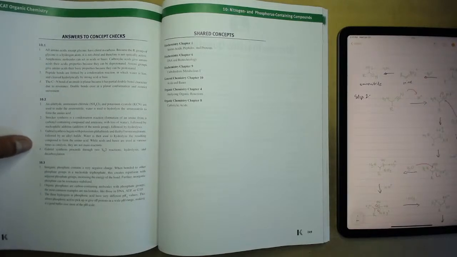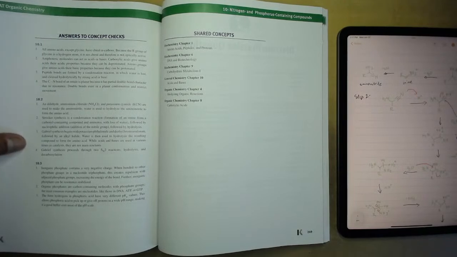Three, Gabriel synthesis begins with potassium phthalimide and diethyl bromomalonate, followed by an alkyl halide. Water is then used to hydrolyze the resulting compound to form the amino acid. While acids and bases are used at various times as catalysts, they are not main reactants.